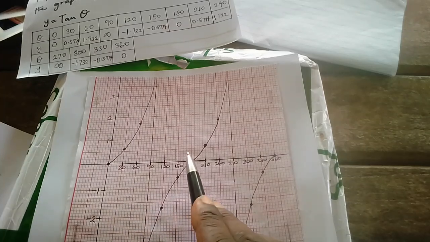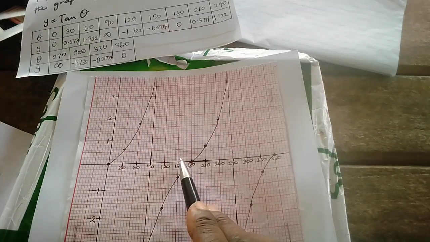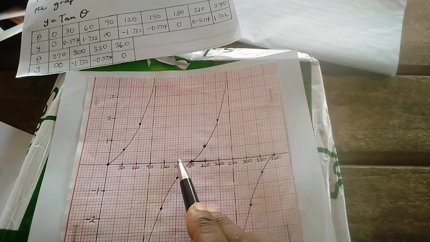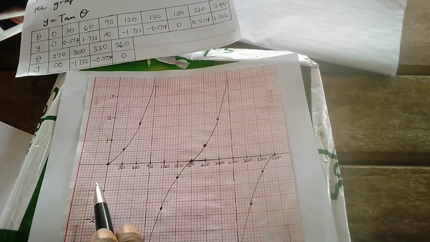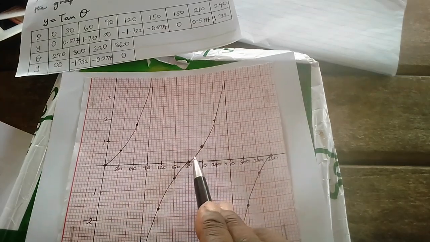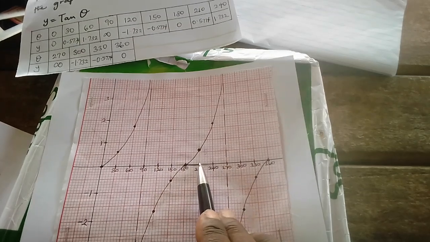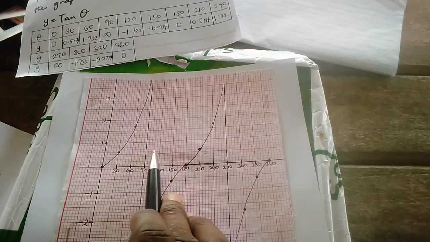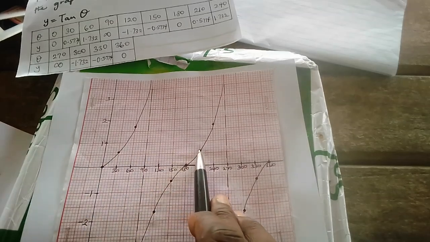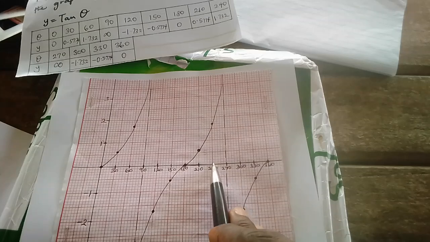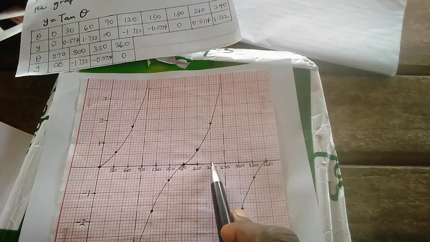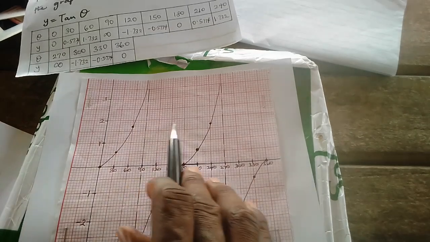When theta is 150, y is minus 0.5774. To one decimal place, that is minus 0.6. So this is 150, this is minus 0.6. When theta is 180, y is 0. You plot here. When theta is 210, y is 0.5774, making 0.6, you plot. When theta is 240, y is 1.732. So you plot that.